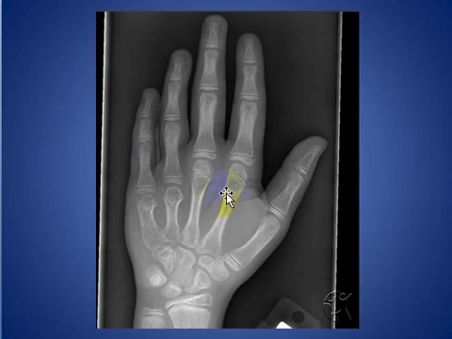This is a radiograph of the hand in a child. As we see here, this is the first, second, third metacarpal bone, and the fourth and the fifth metacarpal bones are short compared to the other metacarpal bones, and this is typical of Turner syndrome. And patients also usually are short and have a broad neck.